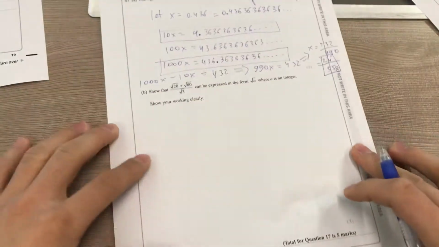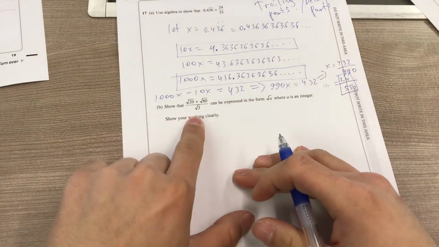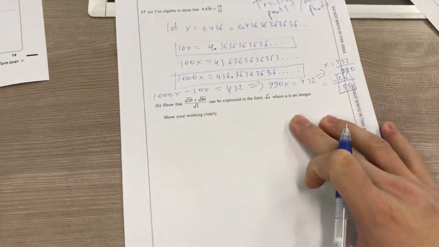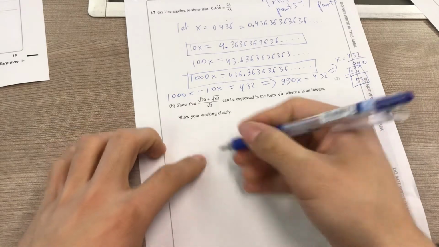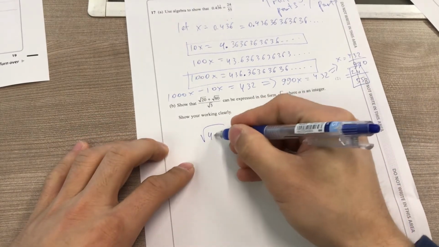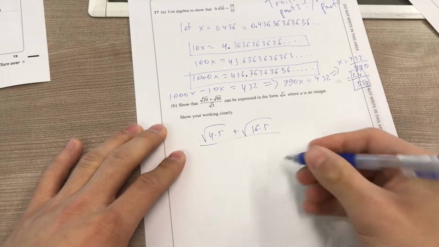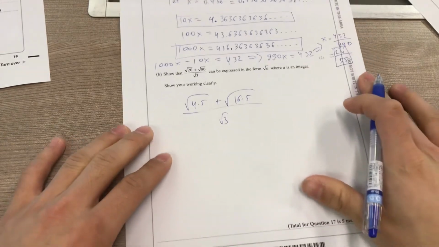Next question. Show that root 20 plus root 80 over root 3 can be expressed in the form root a, where a is an integer. So the first step here is to look at root 20. Now we know root 20 is root of 4 times 5, plus root 80 is root of 16 times 5. Divide this whole thing by root 3.